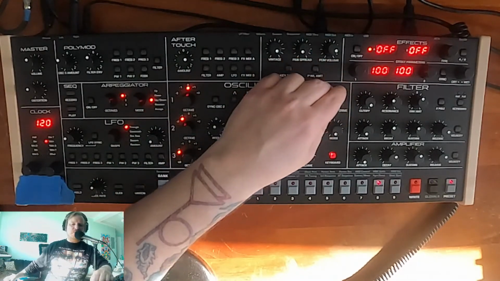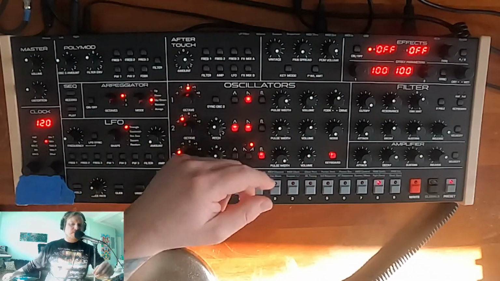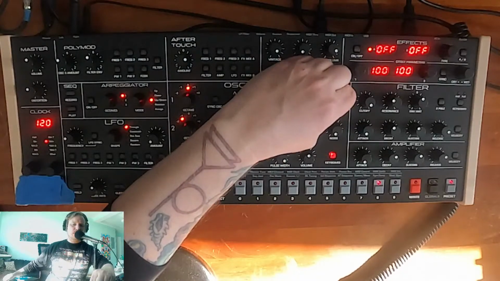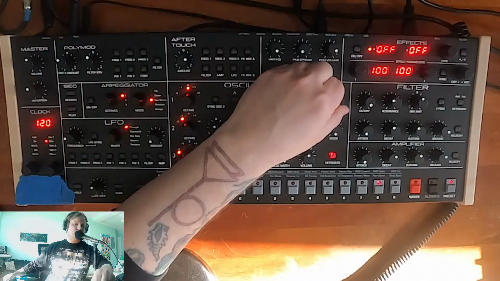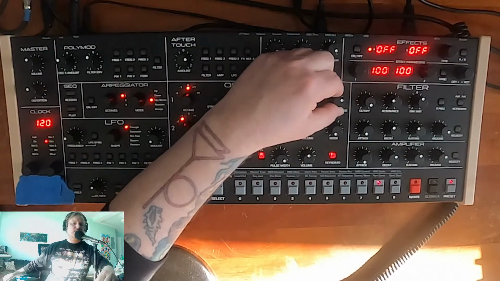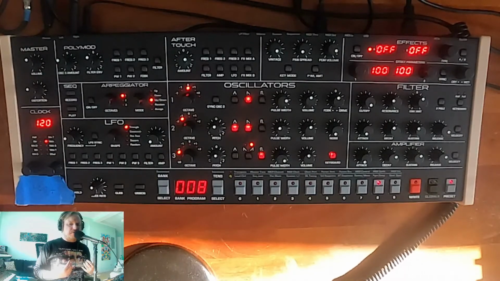Here's where you can kind of hear the drive. I'll just turn it up all the way because I know it wasn't really that easy to hear before. Can you hear that? It's like the oscillators just get a little bit beefier.